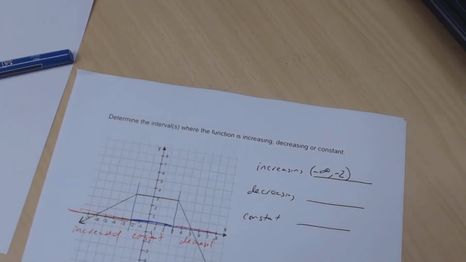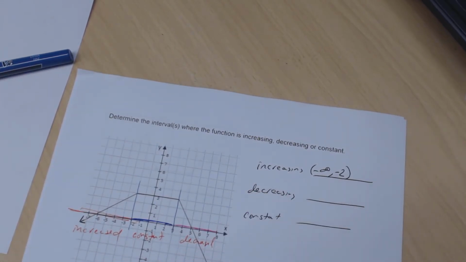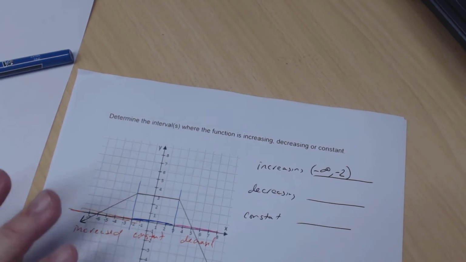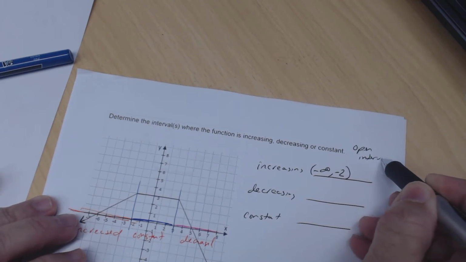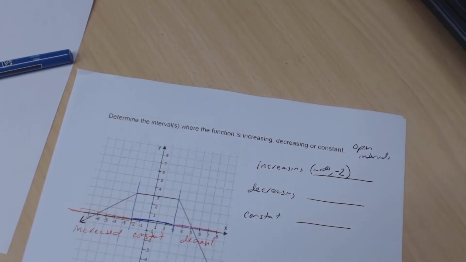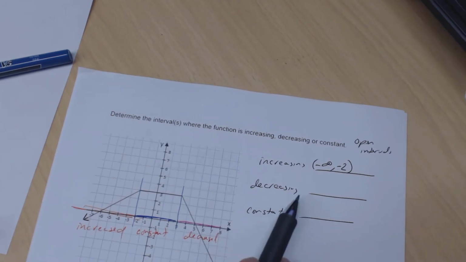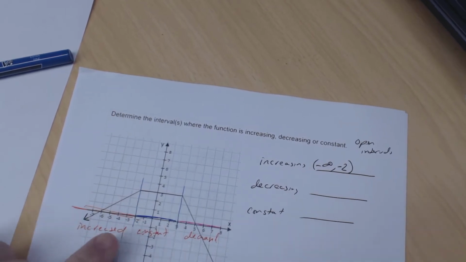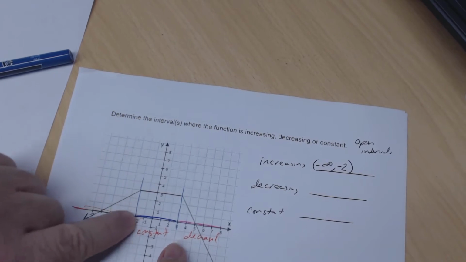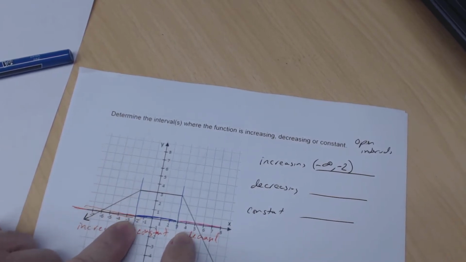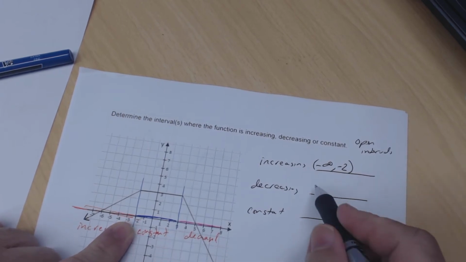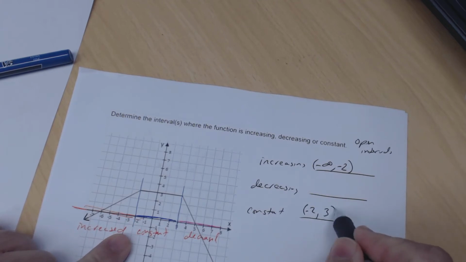And remember, you're just talking about open intervals, so you're going to use parentheses there. Whenever you talk about increasing, decreasing, or constant, you're looking at open intervals. So it will be parentheses always, regardless. And then it's constant from where? Well, it's constant from this x value to this x value. So this is -2, and this is 3. So you're going to say from -2 to 3.